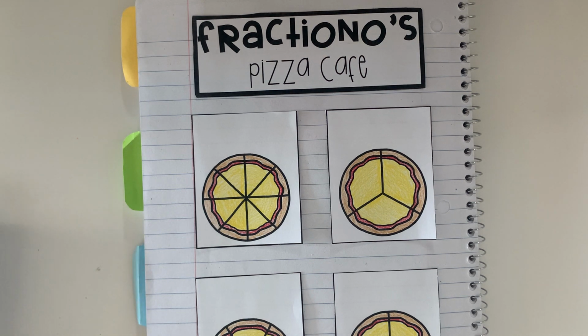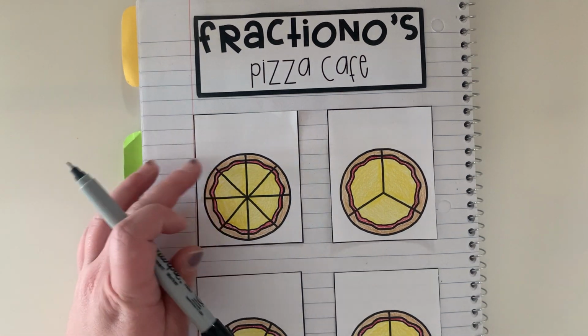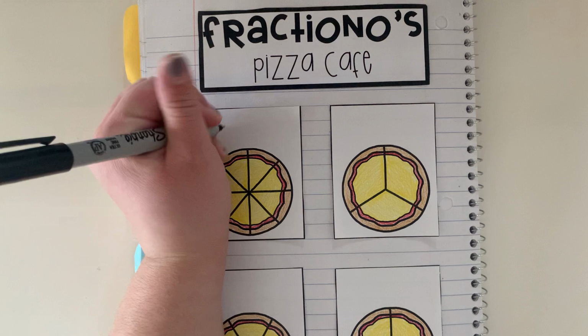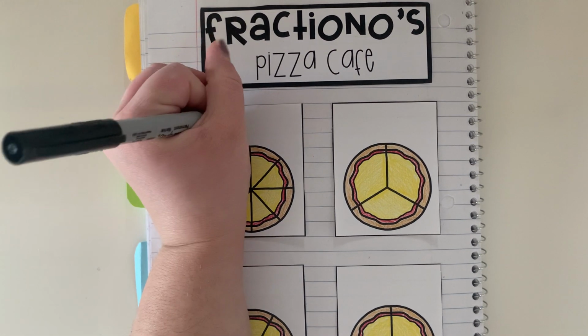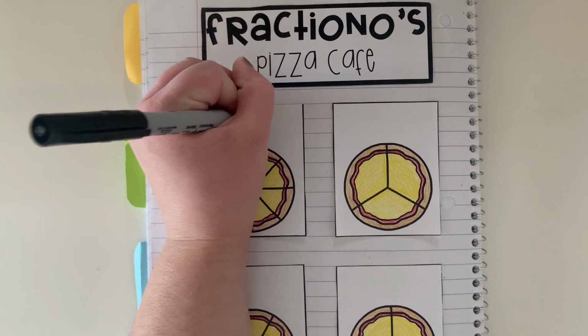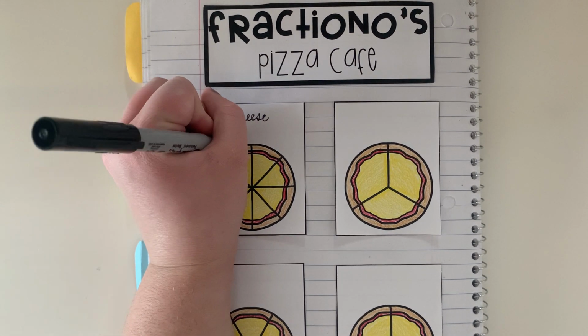Now, we are going to make different pizzas with different fractions of it covered in different ingredients. So, my first pizza is 1, 2, 3, 4, 5, 6, 7, 8. So it's going to be eighths. Some eighths are going to be cheese, and then some eighths are going to have pepperoni on them.